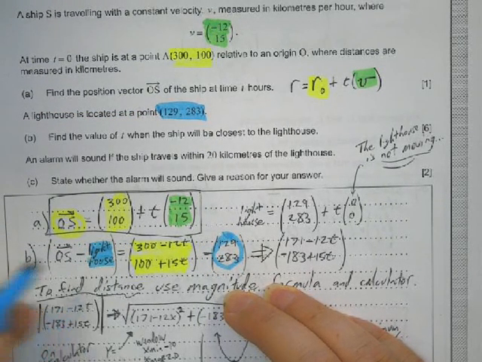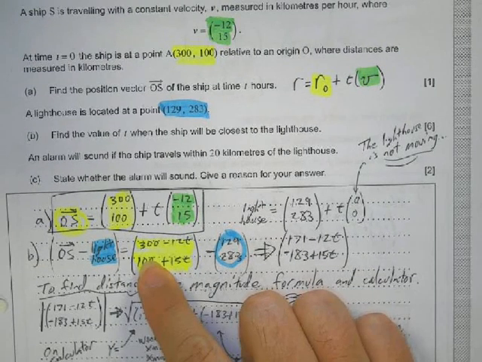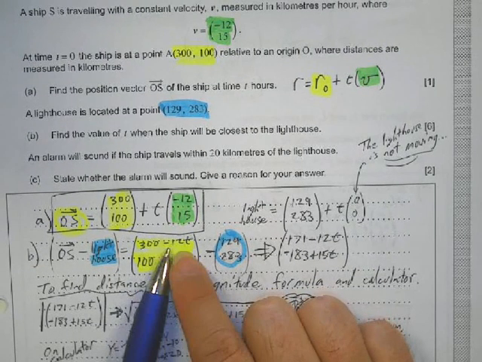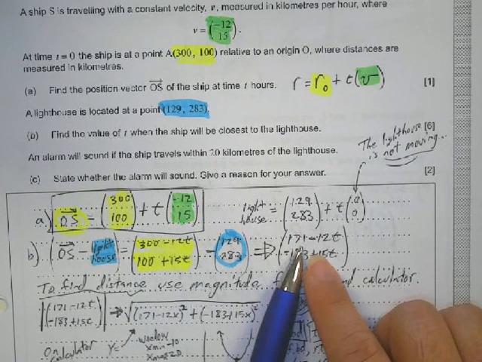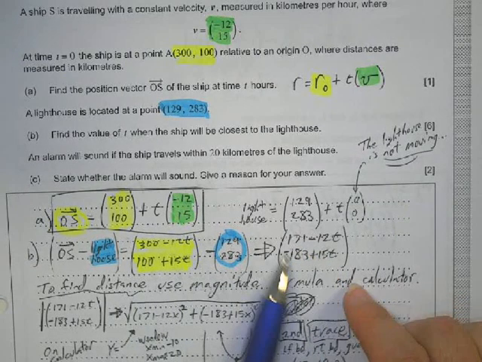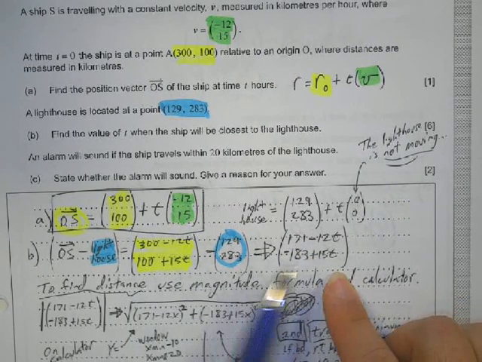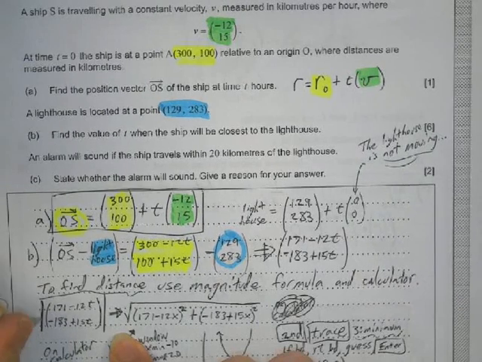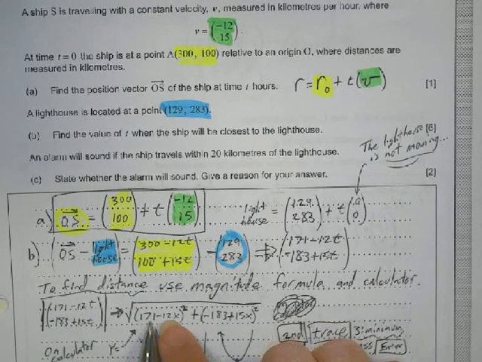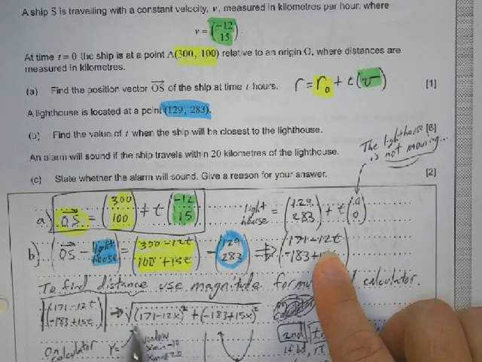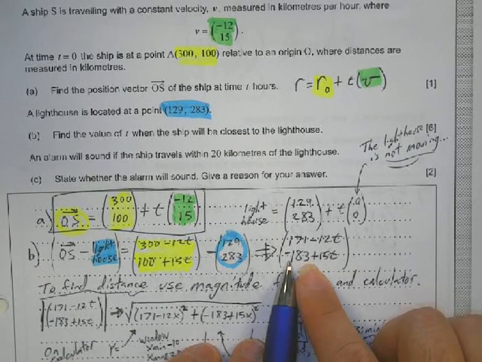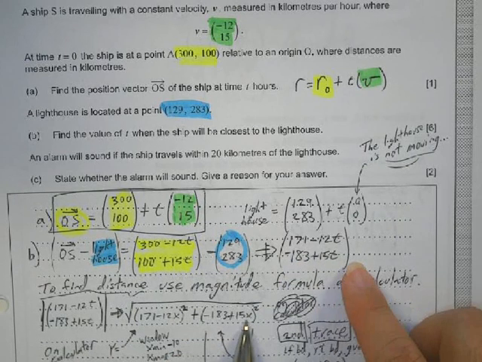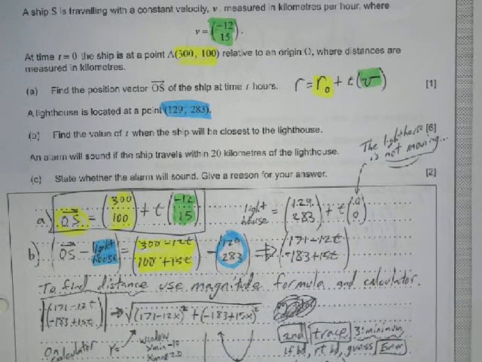Okay, so then I get 300 minus 12t minus 129. Combine the like terms, and I get this and this. Now I need to figure out the magnitude of this. So I'm going to say the top thing, (171 minus 12t) squared plus (negative 183 plus 15x) squared. So I need to type this into my calculator.